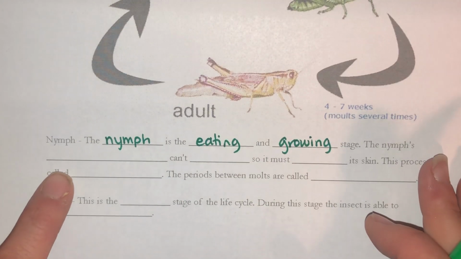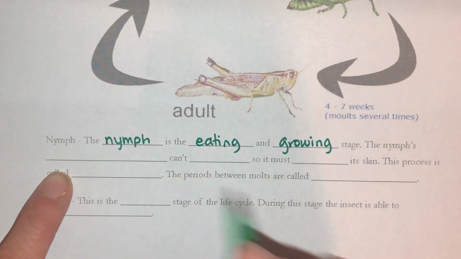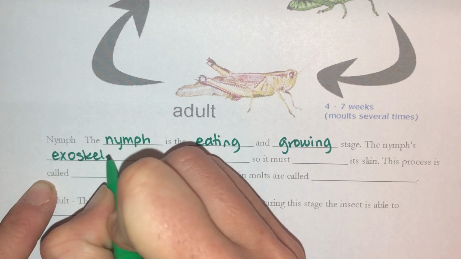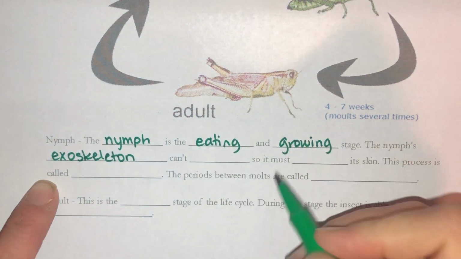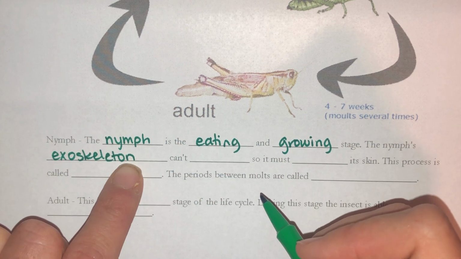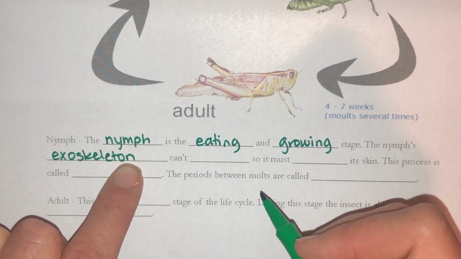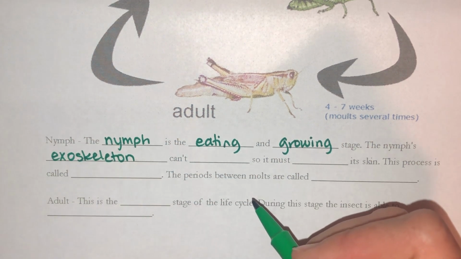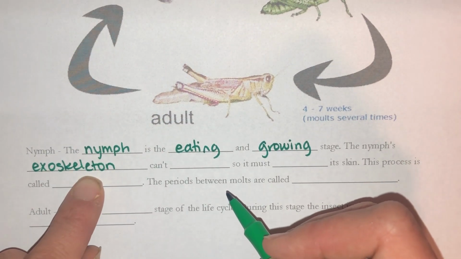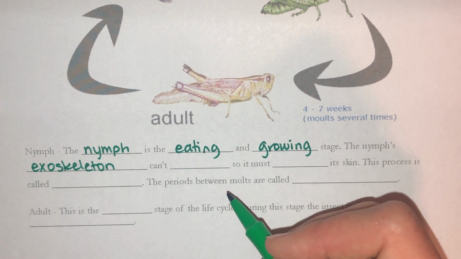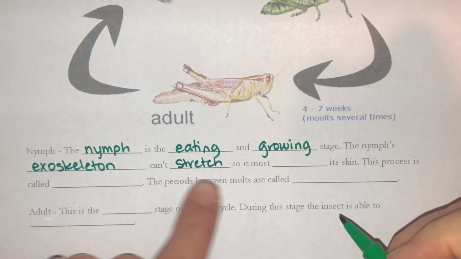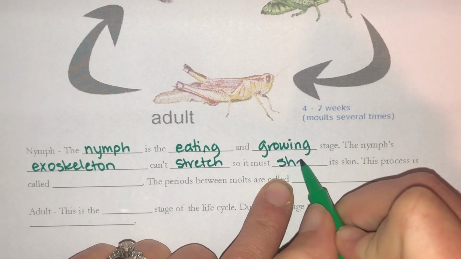So the insects, though, aren't like humans. Humans, our skin grows with us as we grow, but insects have something called an exoskeleton. And the exoskeleton is a hard coating. It's made out of something called chitin. It's why a bug crunches when you step on it. Gross, Mrs. Carvalho. I know. So the exoskeleton is rigid, meaning it can't stretch. So instead of growing with the skin, it has to shed its skin.